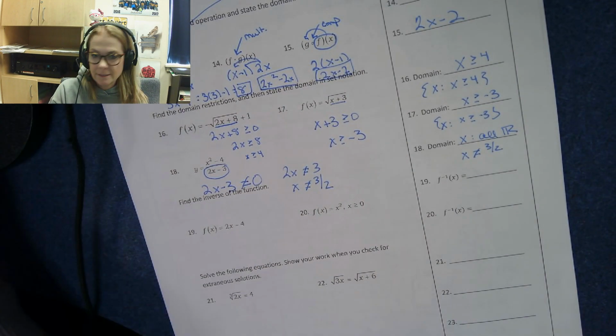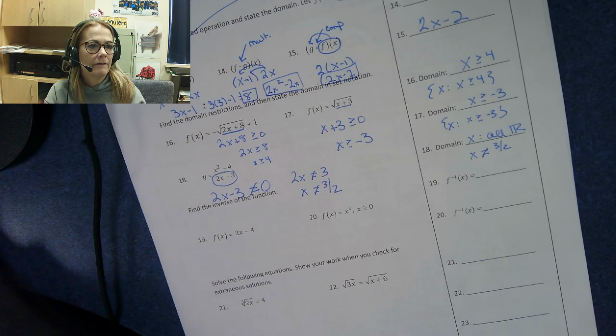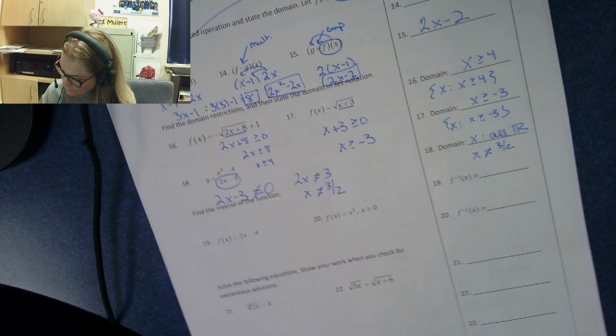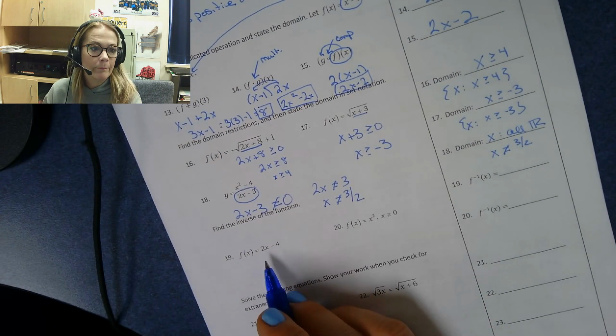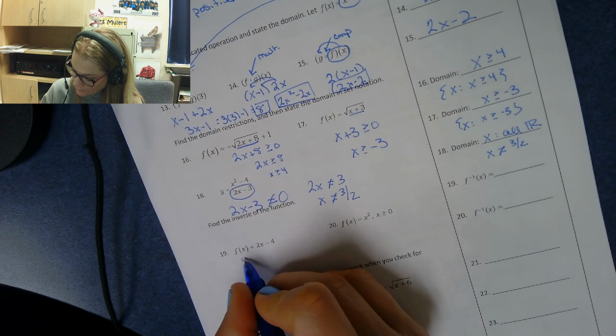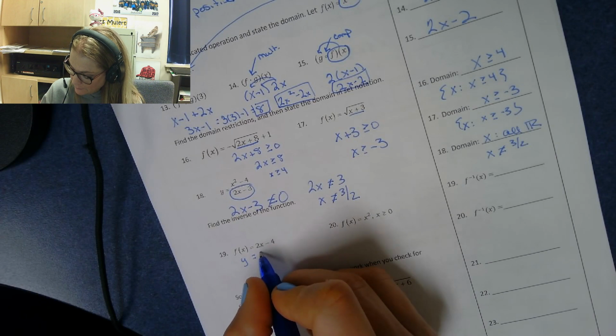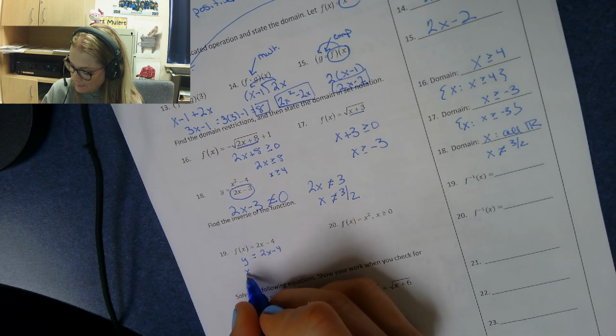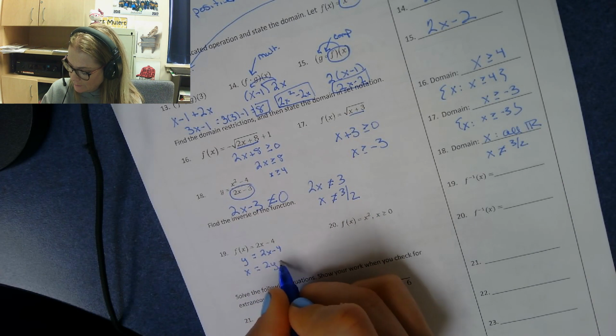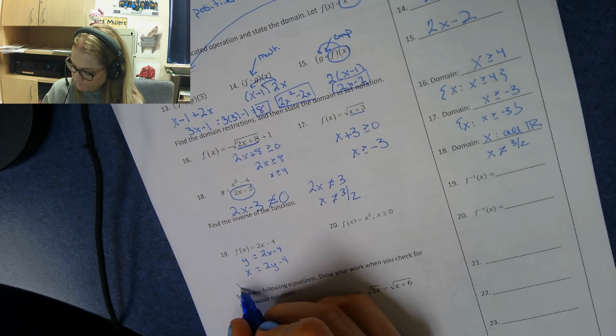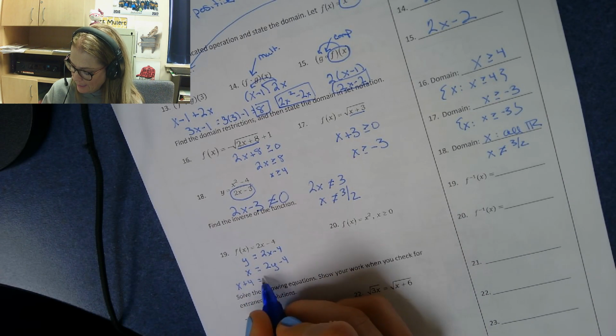Okay, find the inverse, number 19. Finding the inverse of a function. Remember that we just go through our steps. y equals 2x minus 4. That's to replace the f of x with y. Switch the x and y. That's technically your inverse, but we want to solve for y.